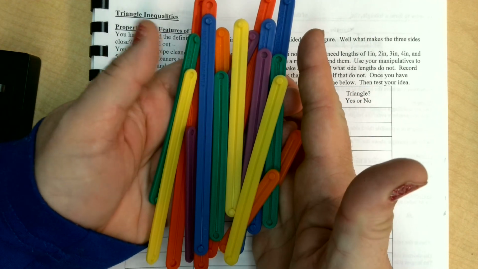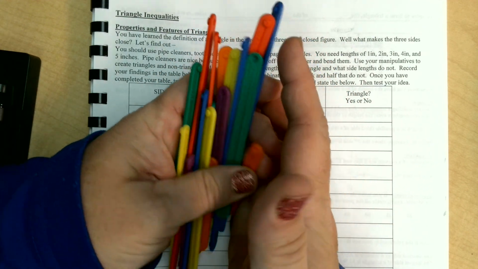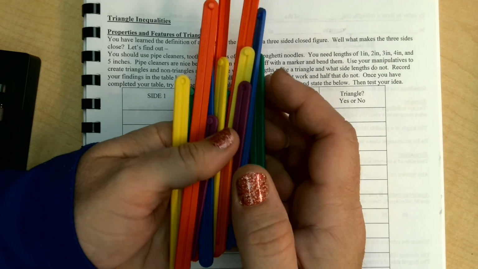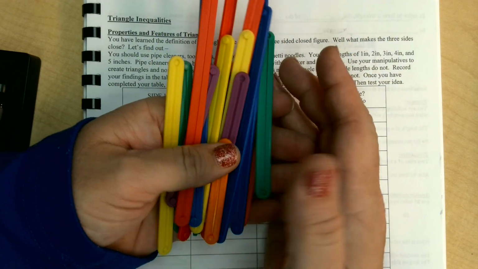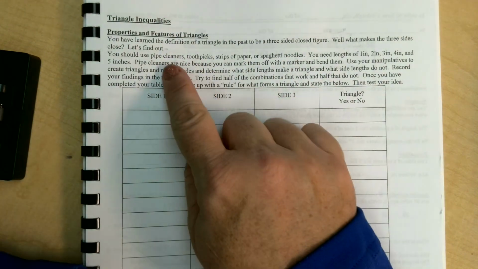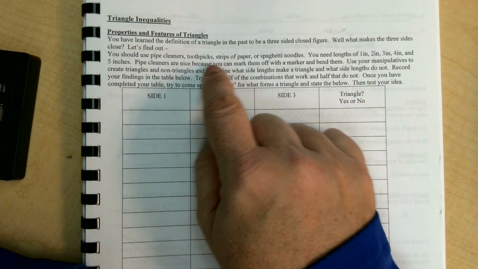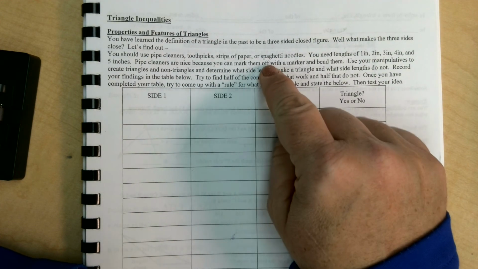And so obviously, I know that most of you are not going to have any kind of little plastic pieces at home, such as this, unless you have a little brother or sister that might have some kind of little tinker toys or something along those lines. But pipe cleaners often work, toothpicks, cutting strips of paper, and even spaghetti noodles.